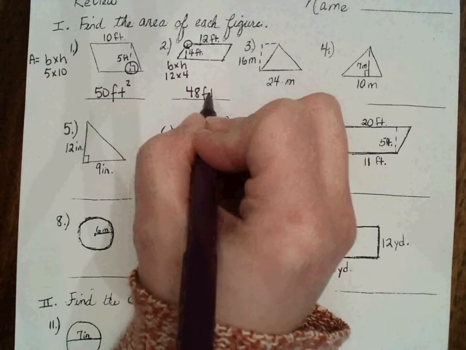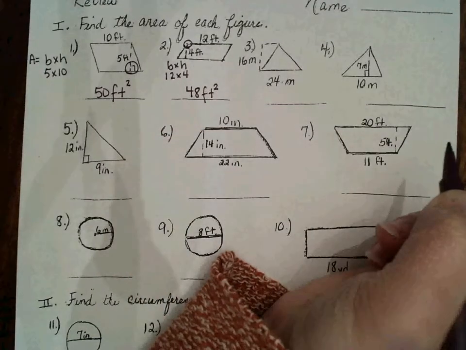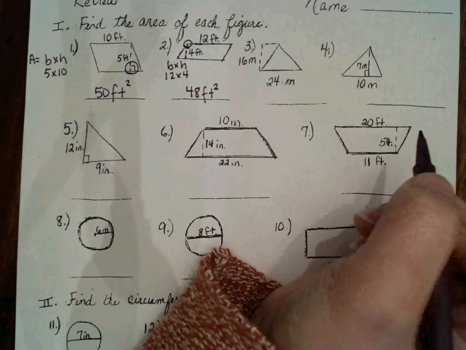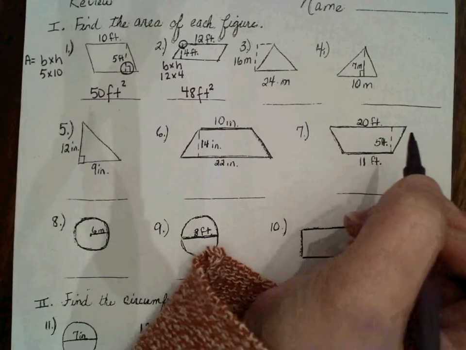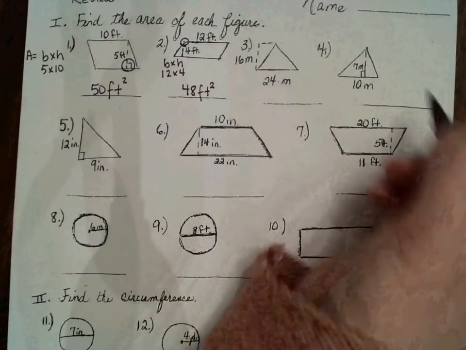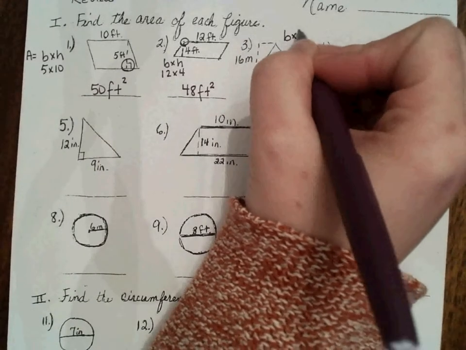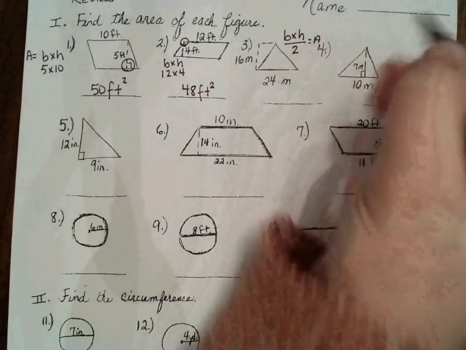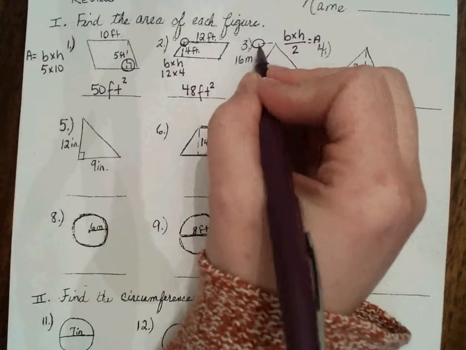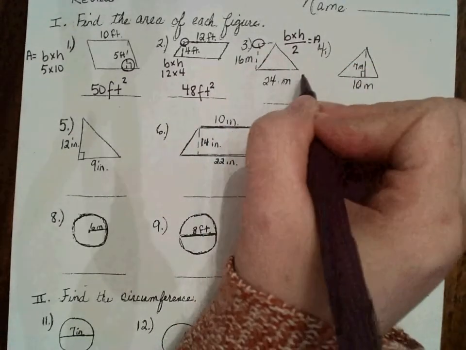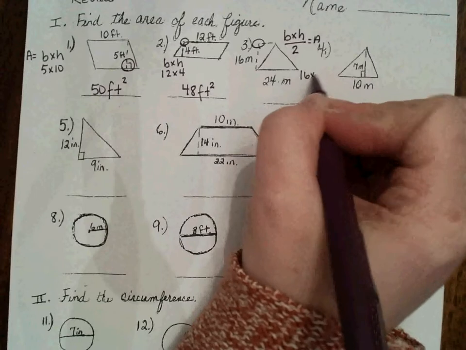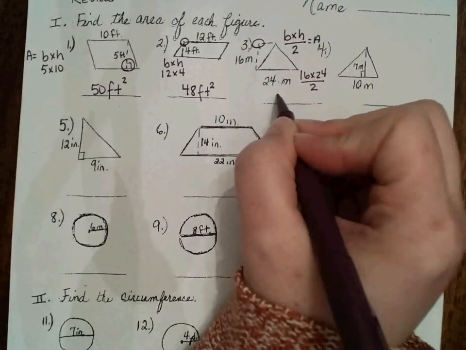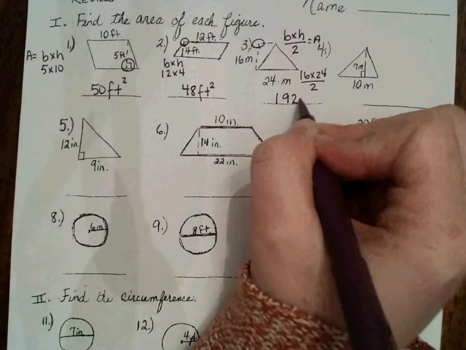At any point during this video, feel free to pause, try it on your own, and then play to see if you get the same answer as I do. Looking at number 3, a triangle. Remember this is base times height divided by 2 to find our area. So our base and our height always make that 90-degree angle. So I'm going to do 16 times 24 divided by 2. When I work this out, I get 192 meters squared.